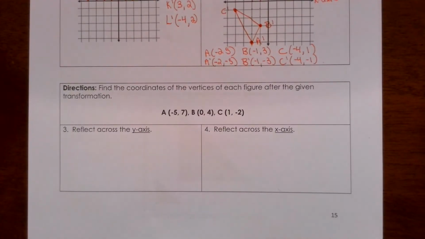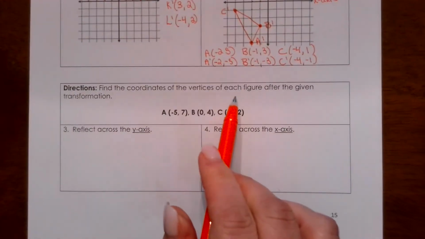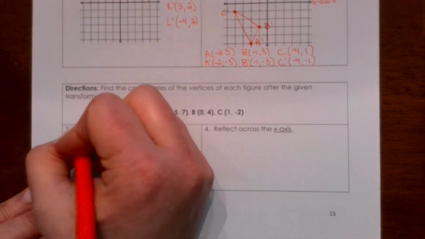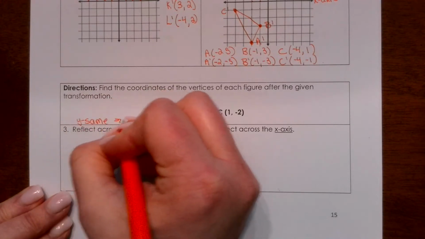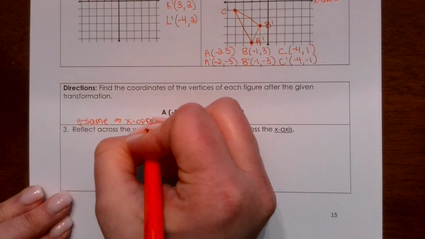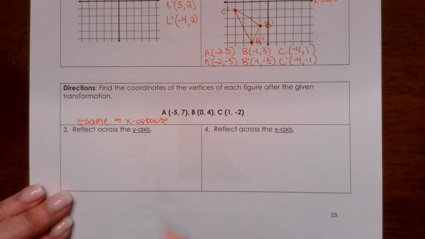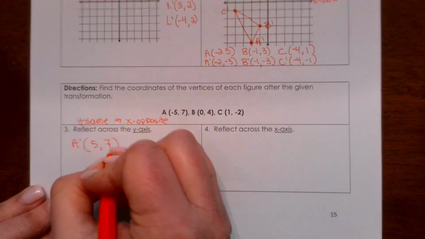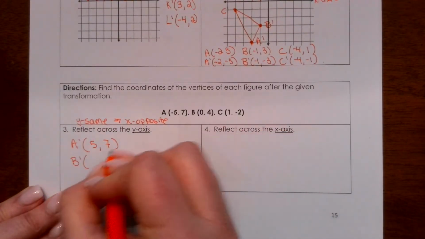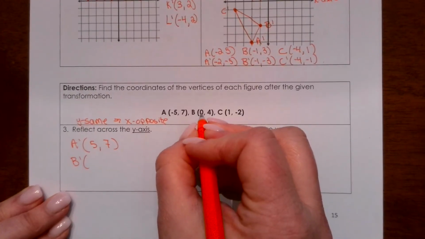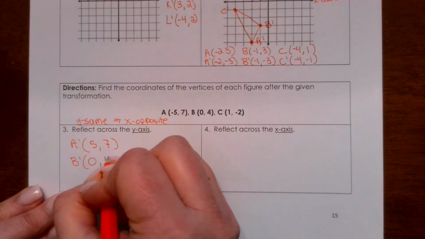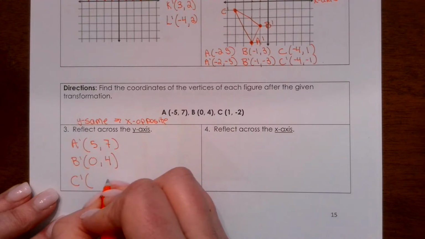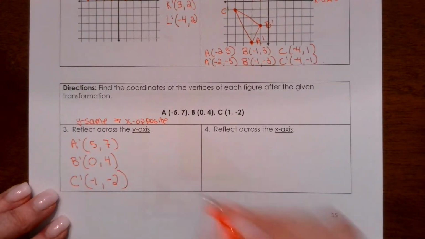Alrighty, last problem on this page, we want to find the coordinates of the vertices after the given transformation. So we're reflecting across the y-axis: y same, x opposite. So let's take a look. A prime, y stays the same, x becomes a +5. B prime, y stays the same, x should be the opposite, but it's 0. 0 doesn't change. So B will stay where it is. And C prime, y stays the same at -2, x becomes -1.